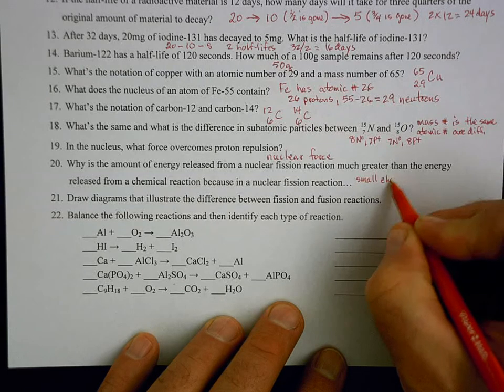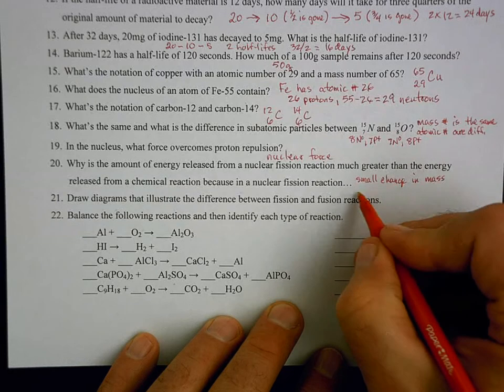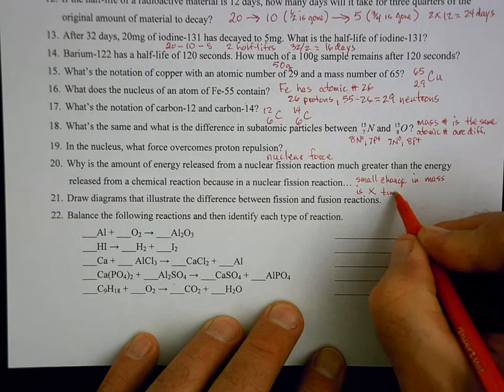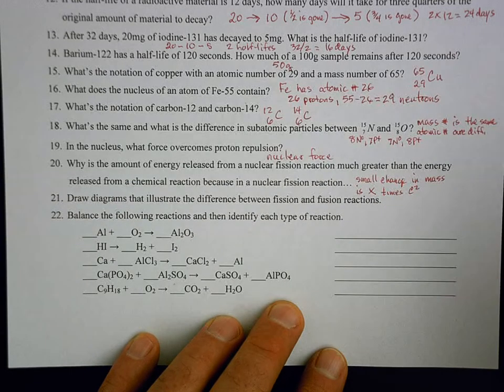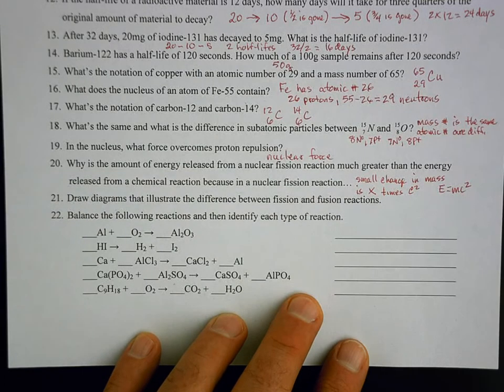Small change in mass is multiplied times c squared as part of E equals mc squared. That c squared is 10 to the 17th. So a tiny bit of mass change in combining 4 hydrogens to make 1 helium, for example, is then multiplied times 10 to the 17th power, and that's why it's so much energy. And it's using Einstein's famous equation E equals mc squared.